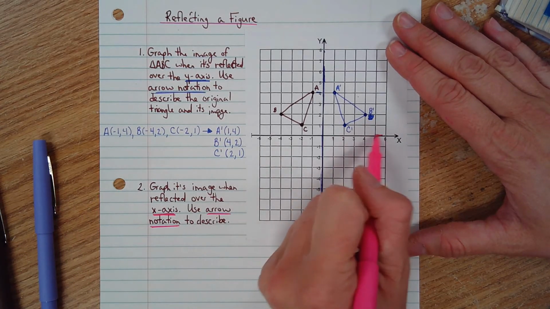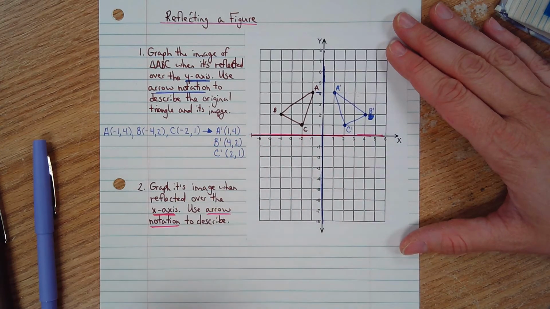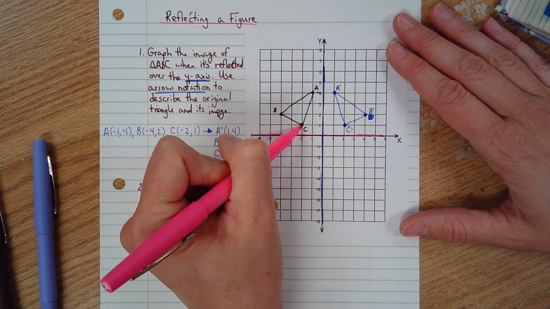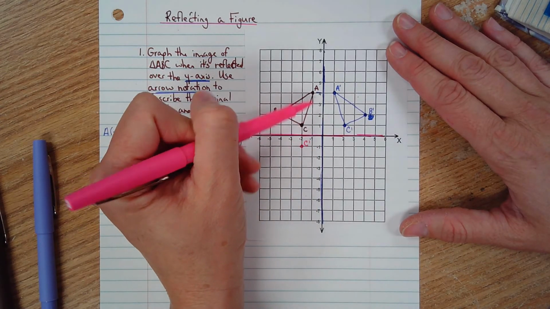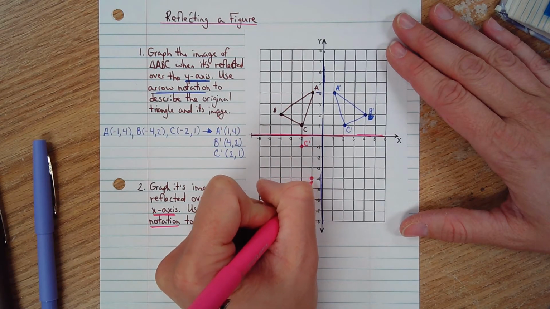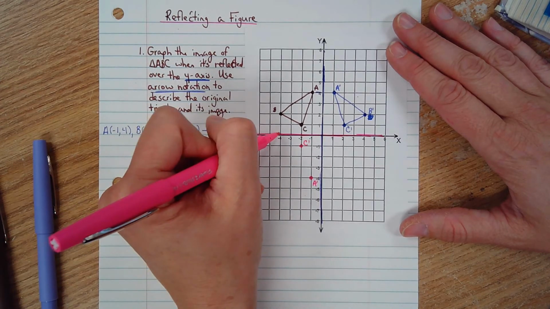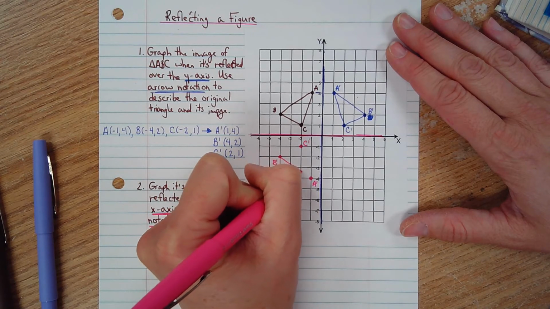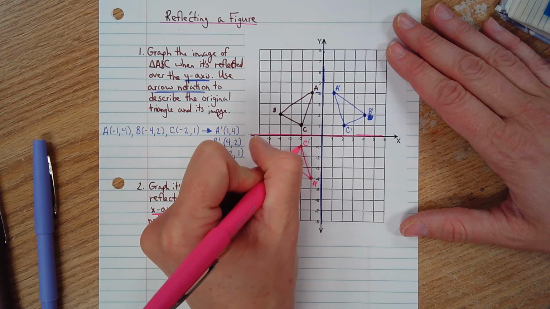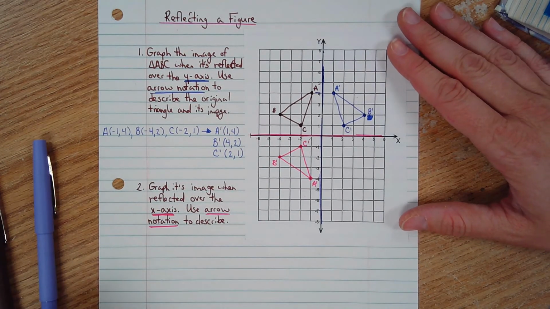All right, so my x-axis is here, and so C is 1 above, so I'm going to go 1 below for C prime. A is 4 above, so I'm going to go 4 below for A prime. B is 2 above, so I'm going to go 2 below for B prime, and then I'm going to connect my points because I need to actually make it a triangle. I can't just have points sitting there.